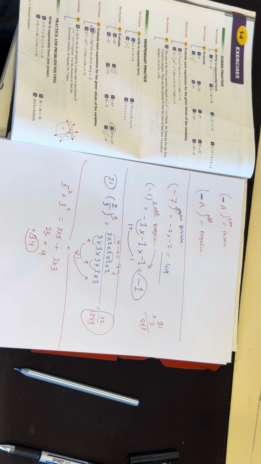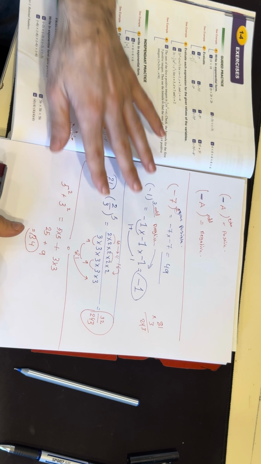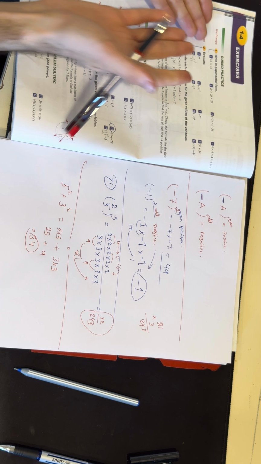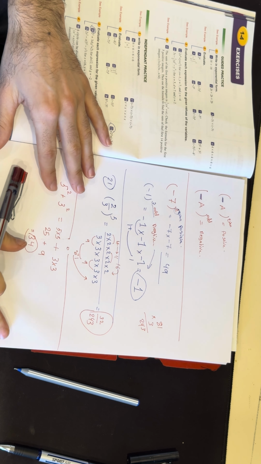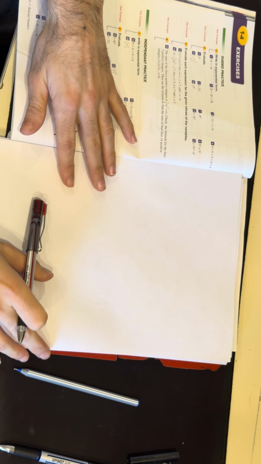Then what if the question asks for something else? This one says evaluate. When we ask for evaluate, you're going to do this. But what if the question says write in exponent form, like the first one?